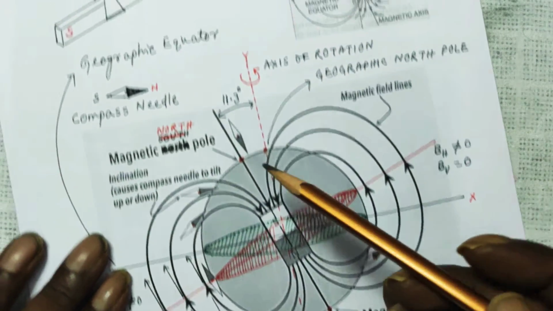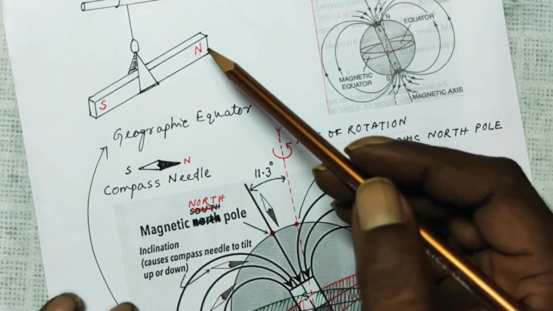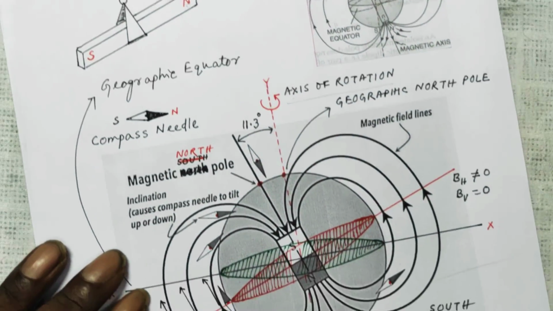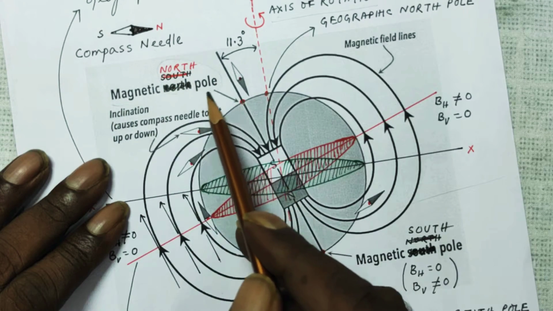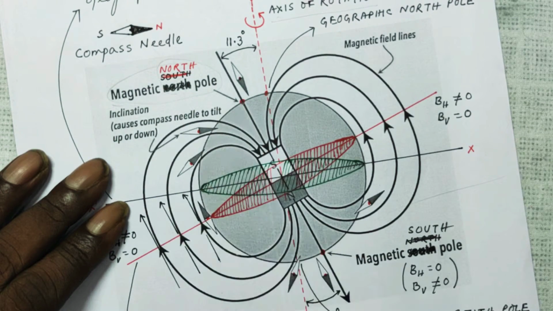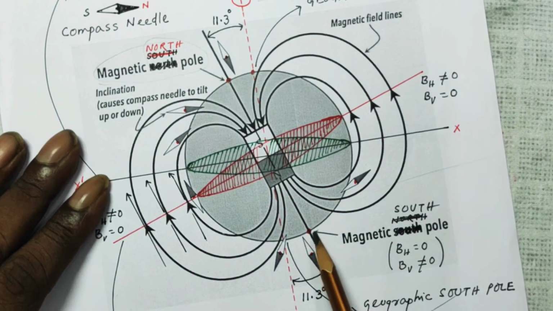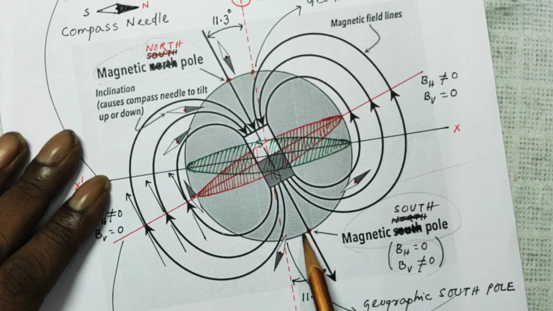So, the point on the surface of the Earth towards which the north pole of this freely suspended bar magnet points, that is this point, is called the magnetic north pole. And the point just opposite to that, this point, is called the magnetic south pole. I will explain about these things. This is the horizontal component of Earth's magnetic field here. This is the vertical component of the Earth's magnetic field here.